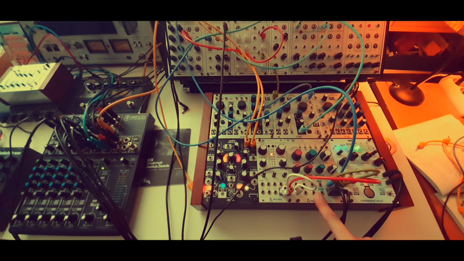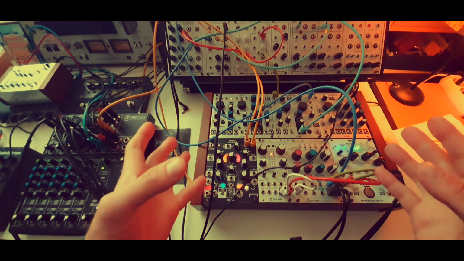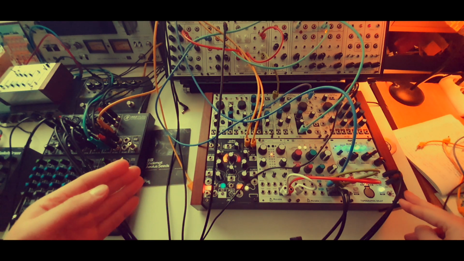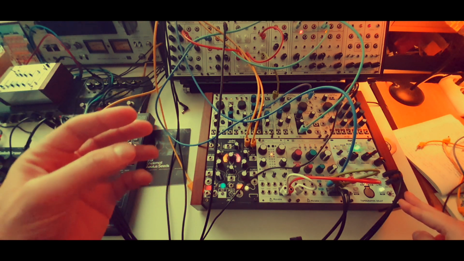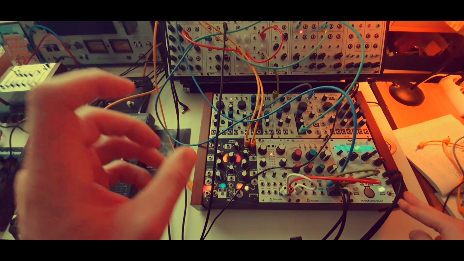So I'm thinking, oh, this sound is great, but it's very static. Clouds can make it move in my stereo image. Clouds can add texture, it can add things to sounds that might be interesting, but are very static.